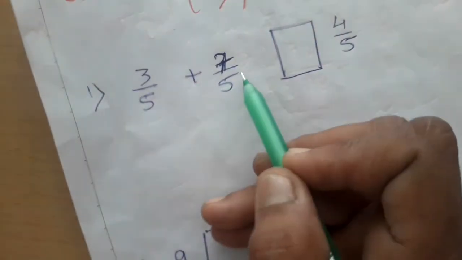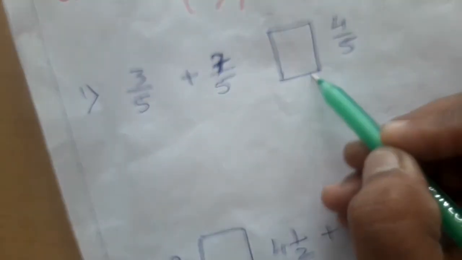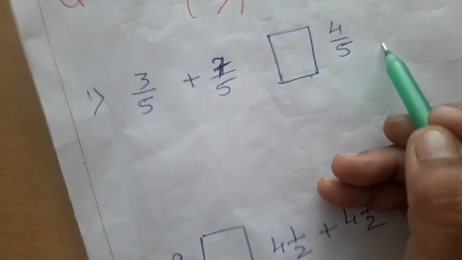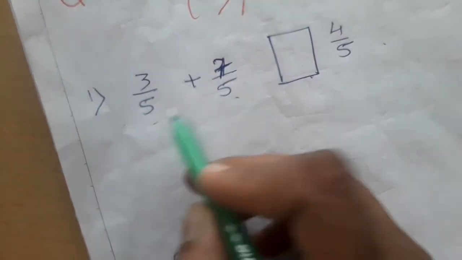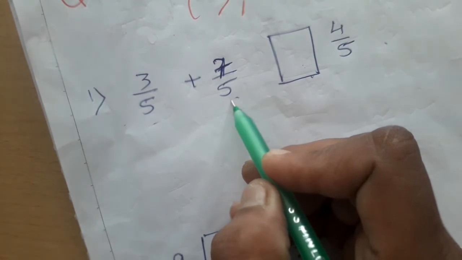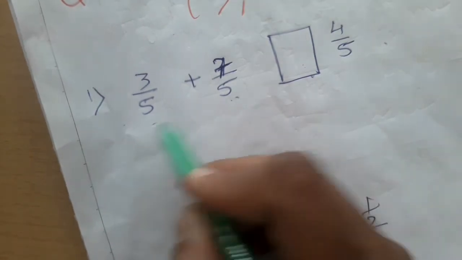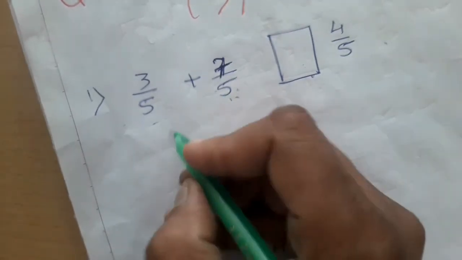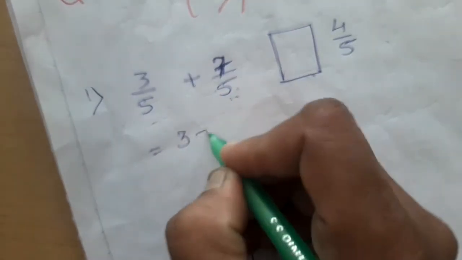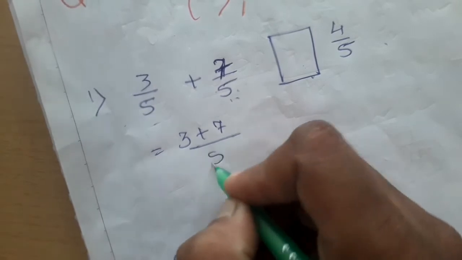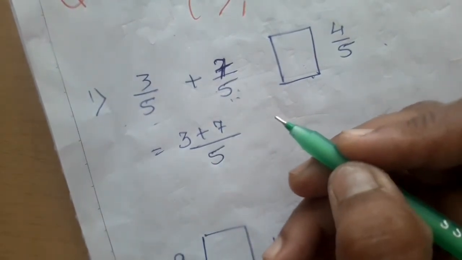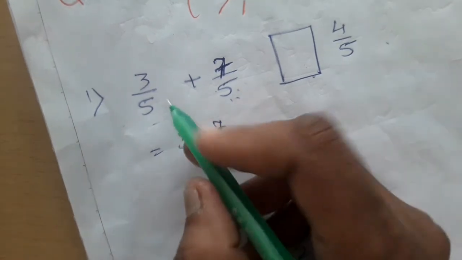Now check the question here. This is the box and this is the left side and this is the right side. So here you can see the like fractions are given. Denominators are same, so they are like fractions. So when you have to add them up, you just add the numerators and keep the denominators as they are.